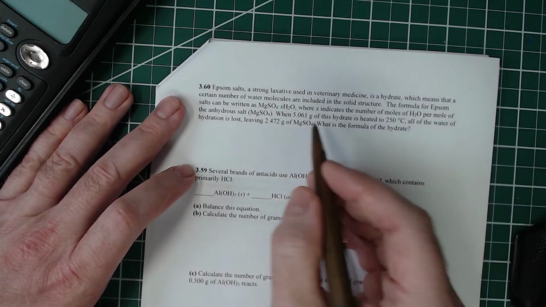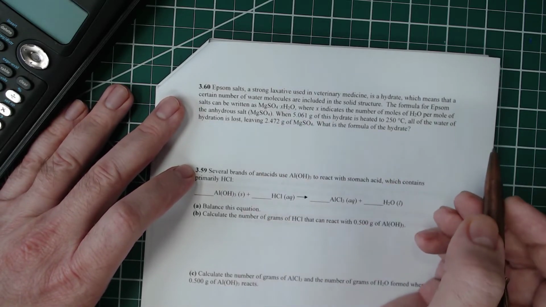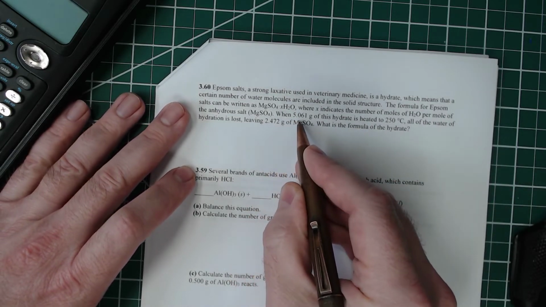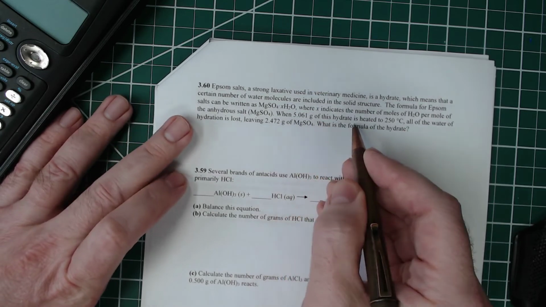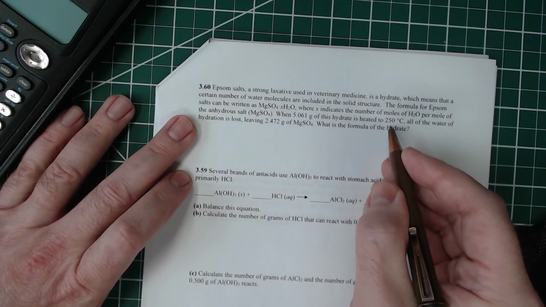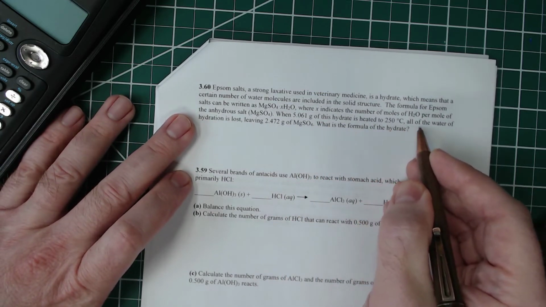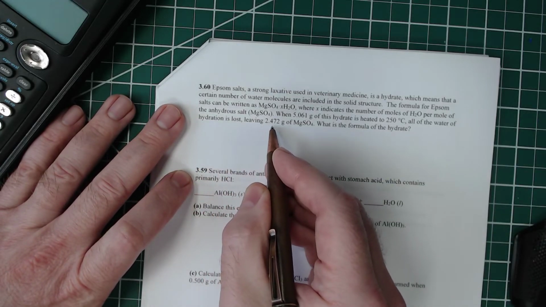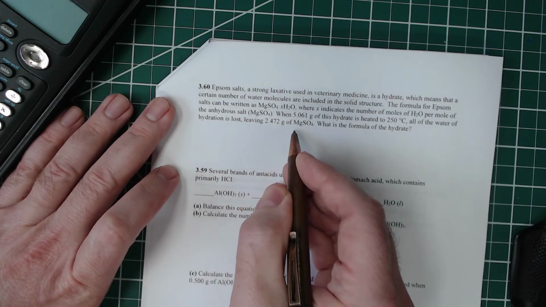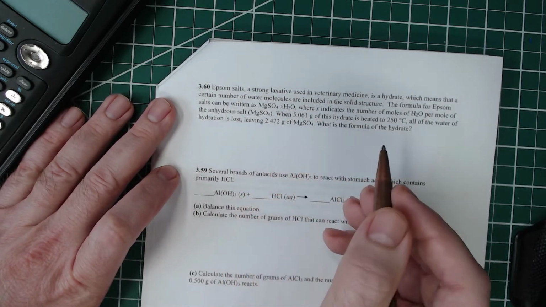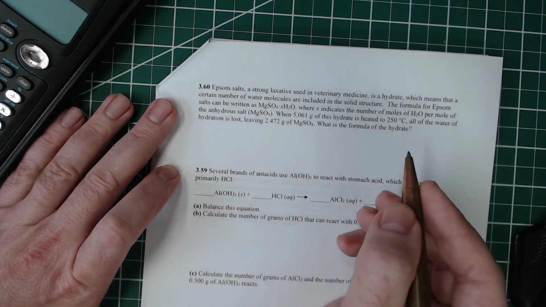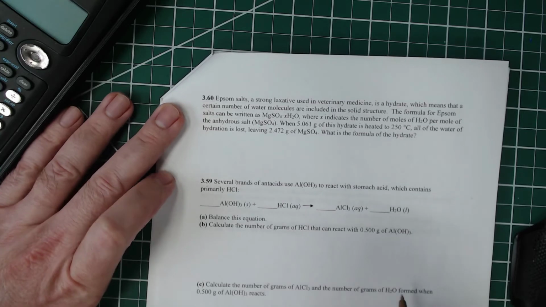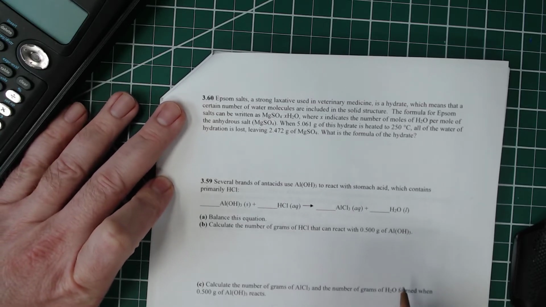So what we want to do is figure out what x is, right? That's the goal. And so here it says that when 5.061 grams of this hydrate is heated to 250 degrees Celsius, all of the water of hydration is lost, leaving 2.472 grams of magnesium sulfate. Okay, so there's two things that we want to use here. First, we want to figure out how much water was removed.